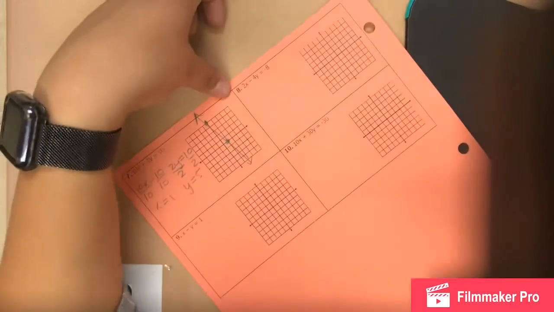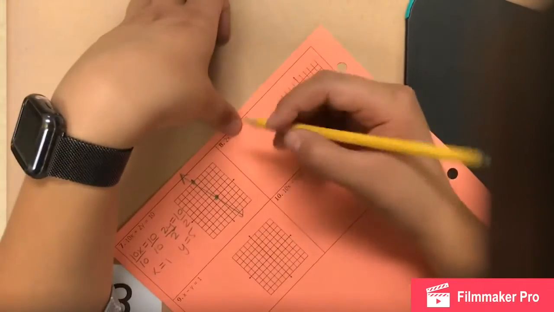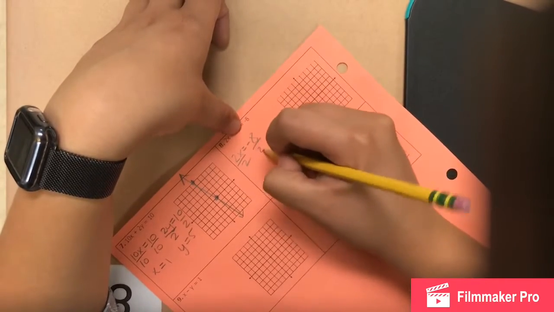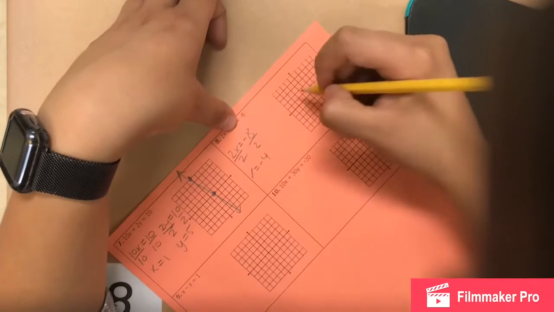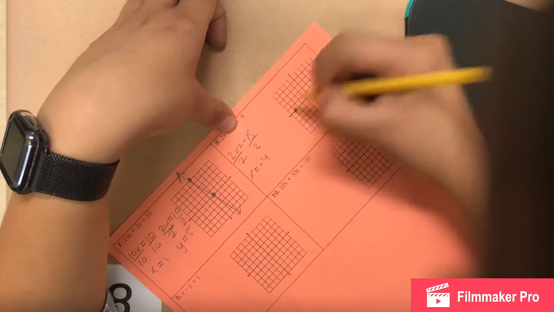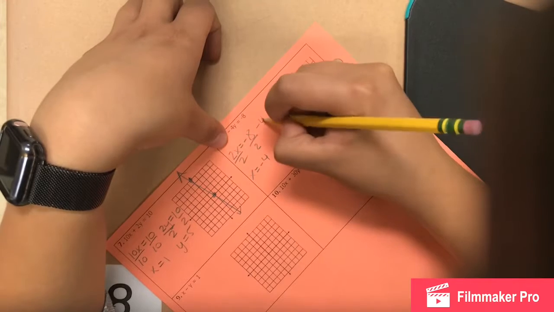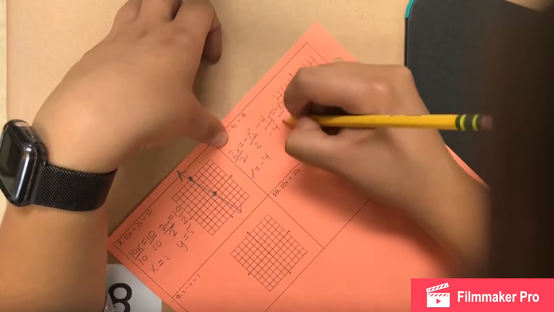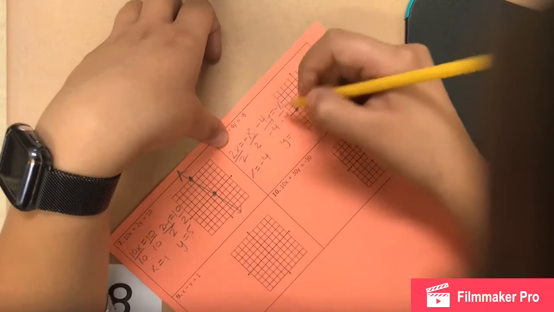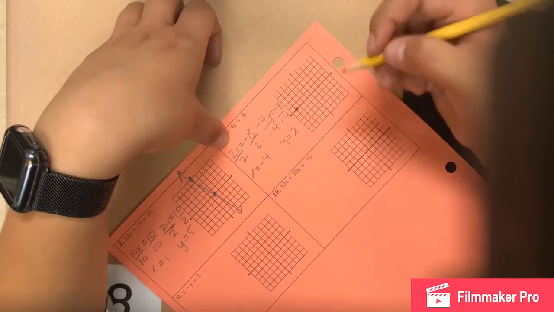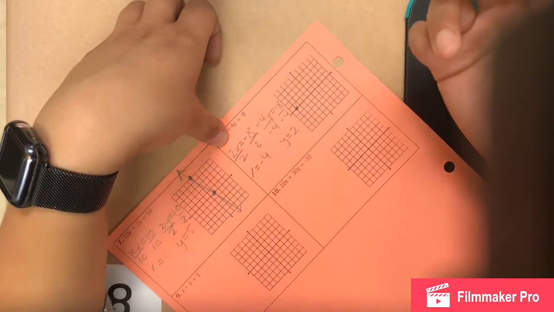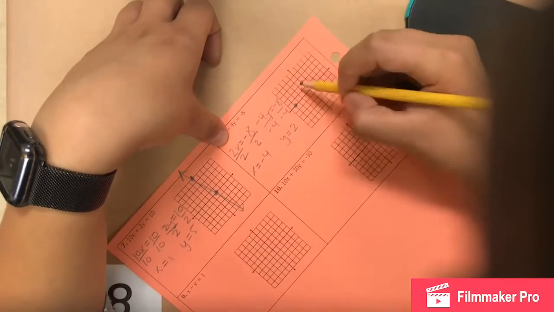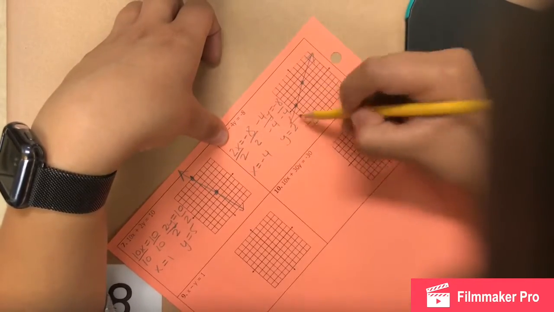Number 8, I cover up my y and solve for x. So 2x equals negative 8. Divide by 2, so x equals negative 4. Negative 4 on the x-axis is left 4. Then I cover up my x and solve for y. So negative 4y equals negative 8. Divide by negative 4. So y equals negative 8 divided by negative 4 is positive 2. So be careful. If you don't watch your signs, then you could get a completely different answer. 2 on the y-axis is up 2. Once I have those 2 points, I connect them to make my line.